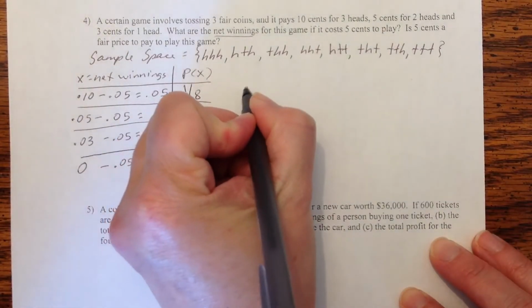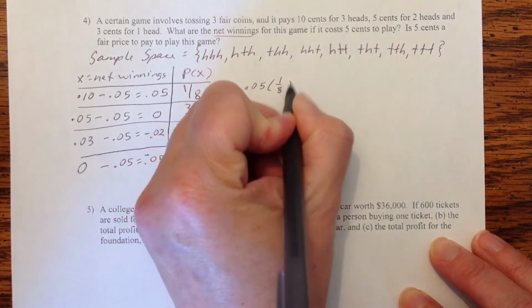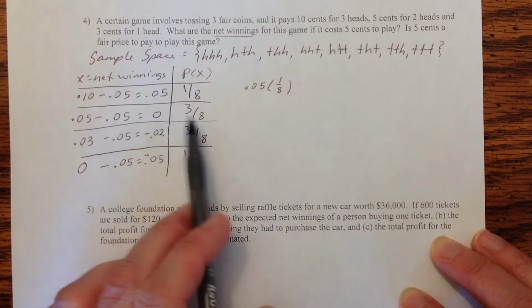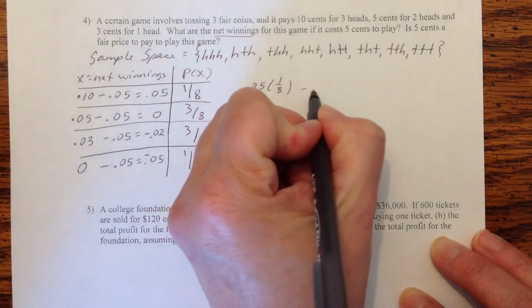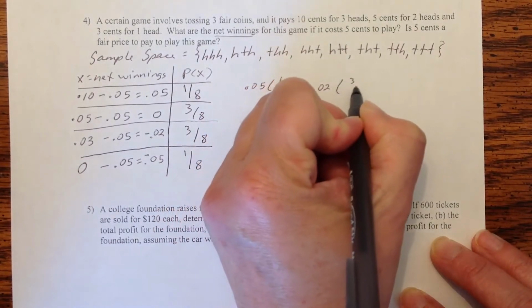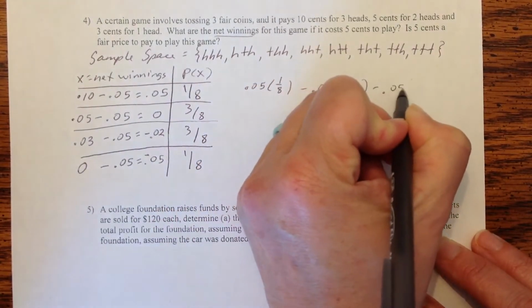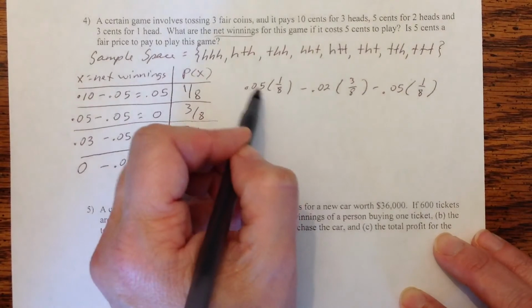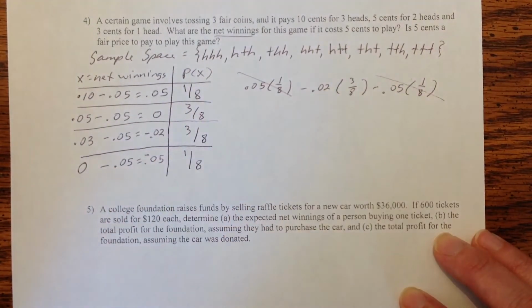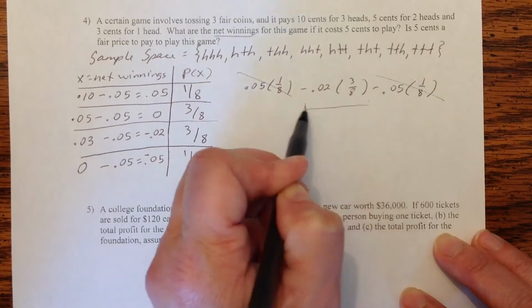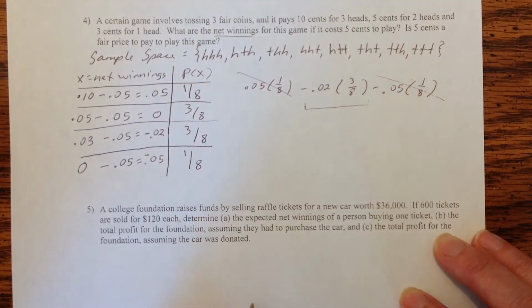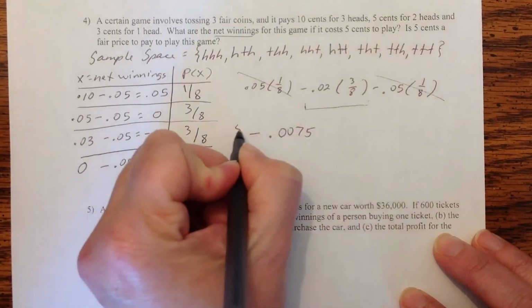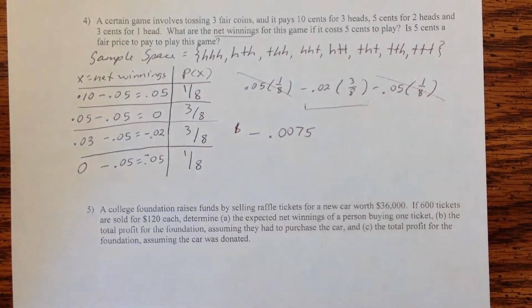Now we want to find our answer by multiplying each x by its corresponding probability. So we're going to take 0.05 times 1/8. The 0 one we don't have to add in. 0 times anything doesn't add or subtract from our answer. So we're going to do minus 0.02 times 3/8 minus 0.05 times 1/8. Now I don't even have to get out a calculator to tell me that this one and this one are going to cancel. So this right here is the only calculator work I really need to do. So when I multiply that together, I get negative 0.0075. So my expected net winnings are negative.